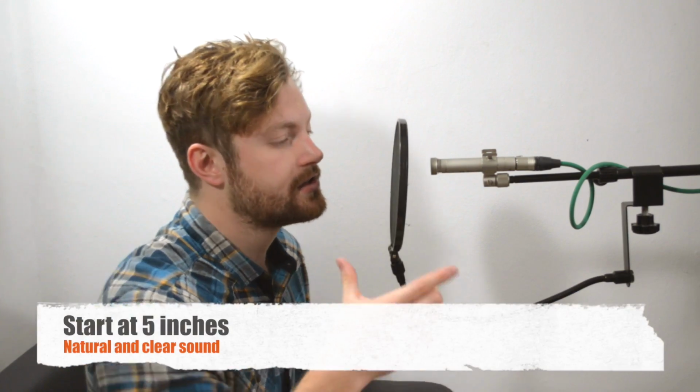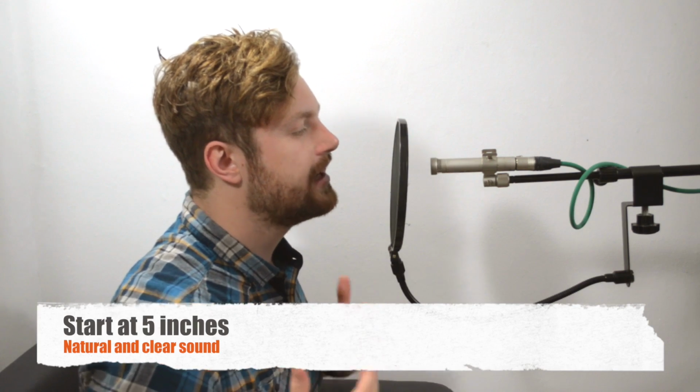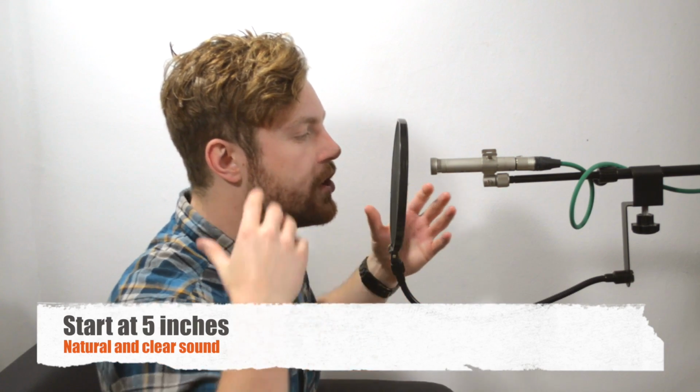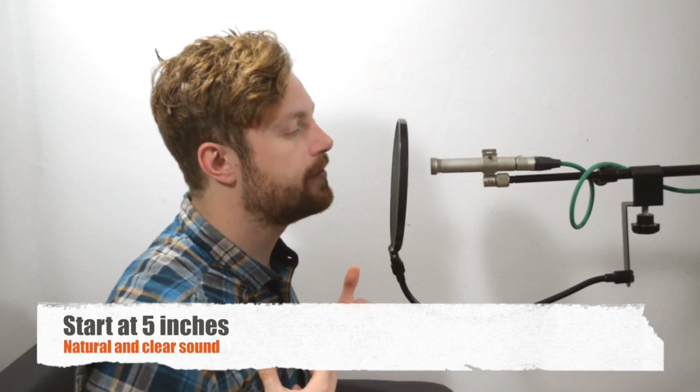Having said that, there is a really good guideline starting point if you want to get an overall natural sound, and that's 5 inches. So 5 inches is about here. You get a really nice natural sound. It's not too close to show the proximity effect. It's not too far away to capture a lot of the room.